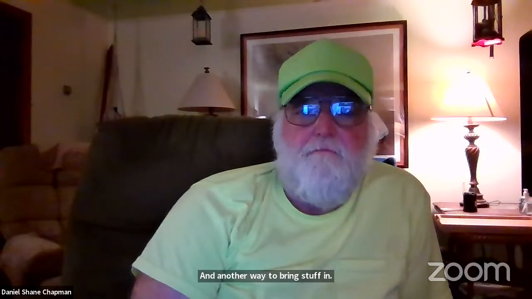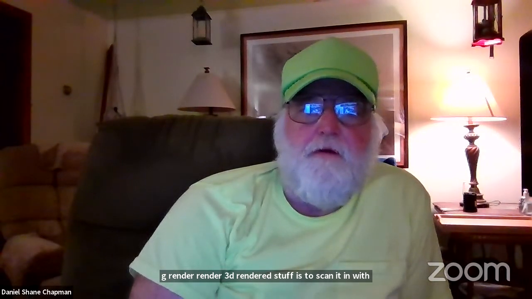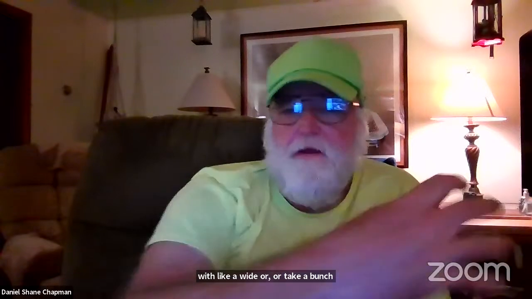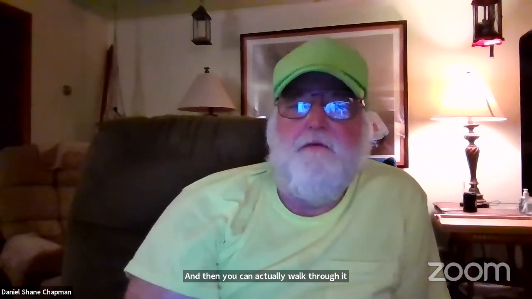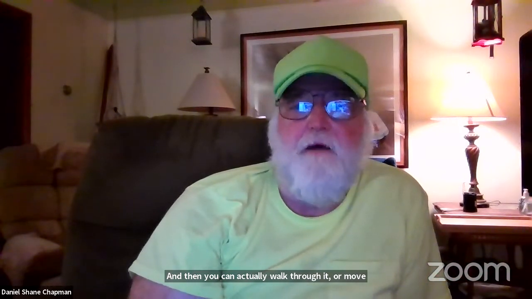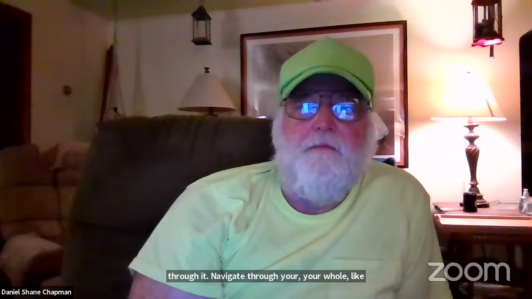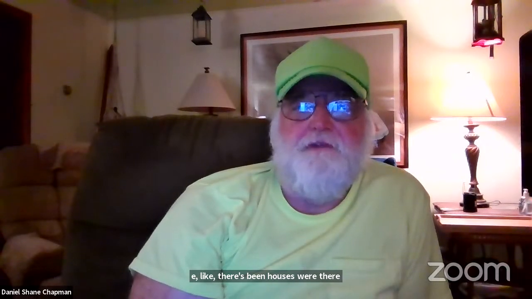it's 3D modeling, rendered or 3D rendered stuff, is to scan it in with like a LiDAR, or take a bunch of photographs from all these different angles, and there's software that'll put that all together into a 3D image. And then you can actually walk through it or move through it, navigate through your whole, like there's been houses where they're actually images of the house.